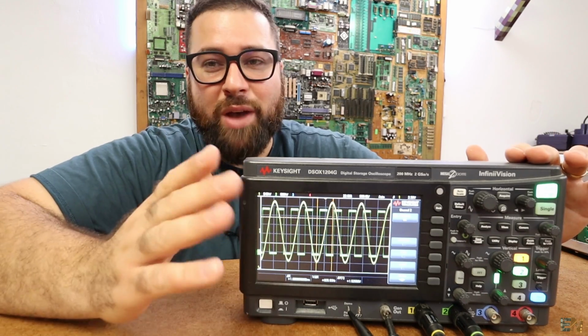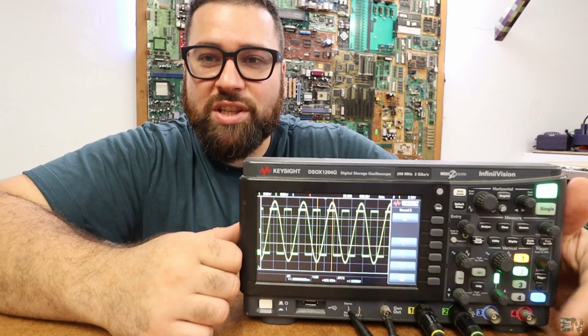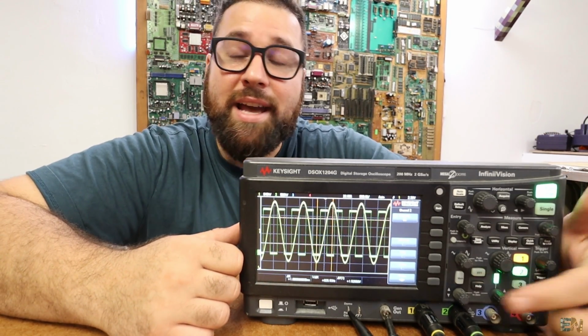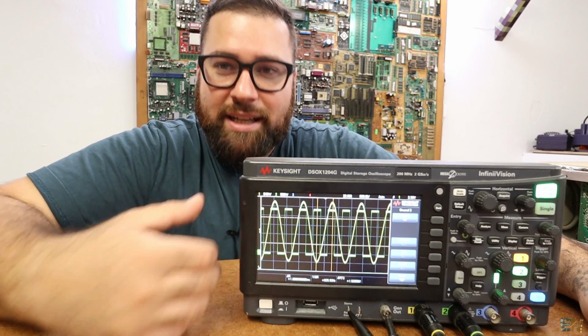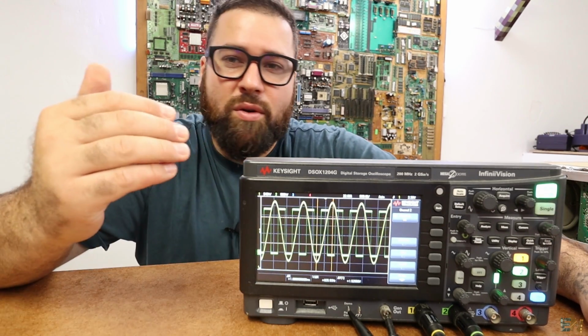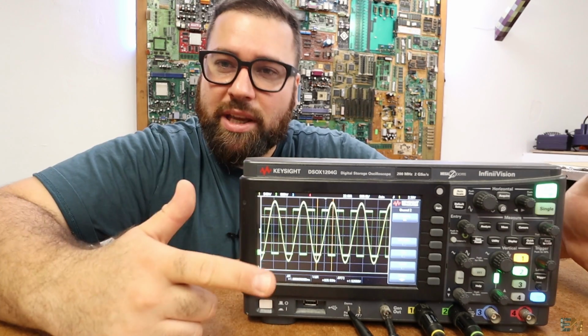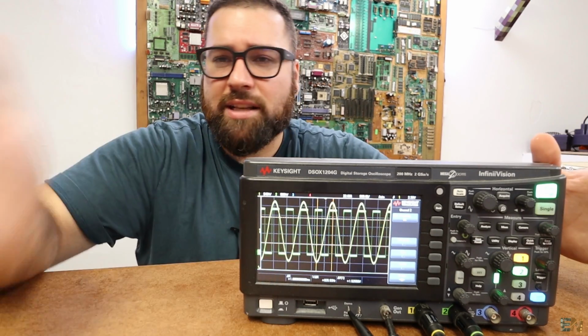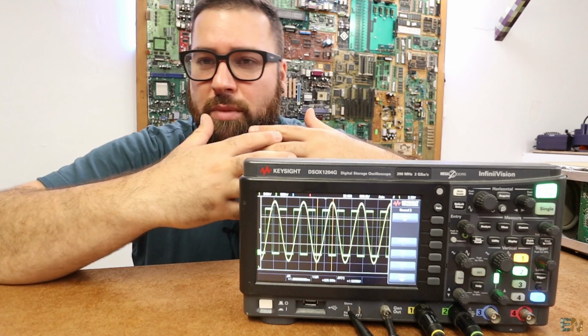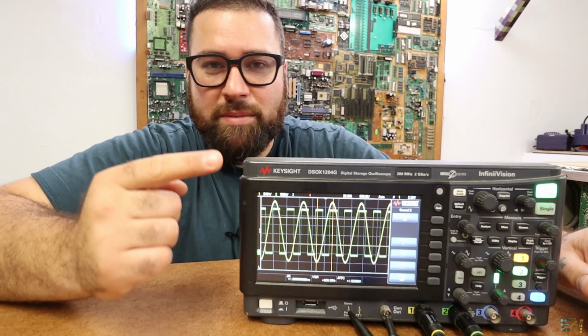Luckily, nowadays we also have another magic button, which is the math button, the button here. And if you press it, you'll get once again a lot of calculations for working with the signals. You can get the FFT, you can get the multiplication, you can subtract one signal from the other, you can make interpolation and a lot more. So let me just show it.